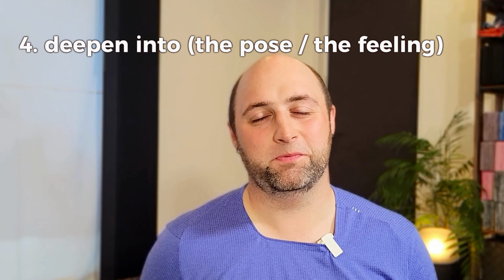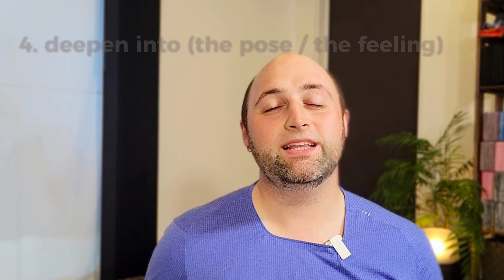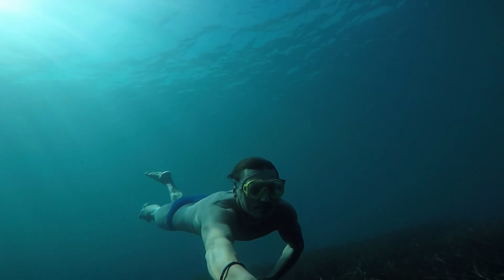Deepen into child's pose. Deepen into the stretch. Deepen into the feeling. So deepen into, to become more deep. So you're going deeper into that pose and just relaxing.